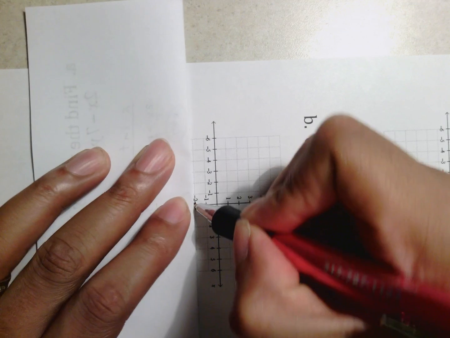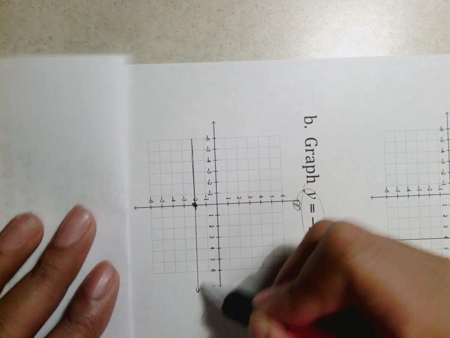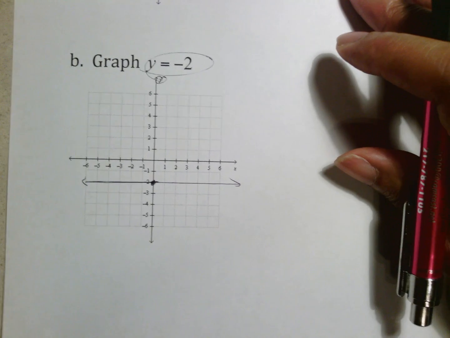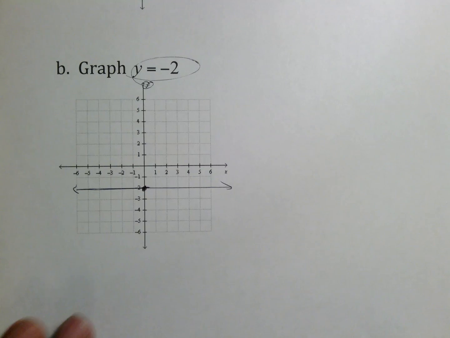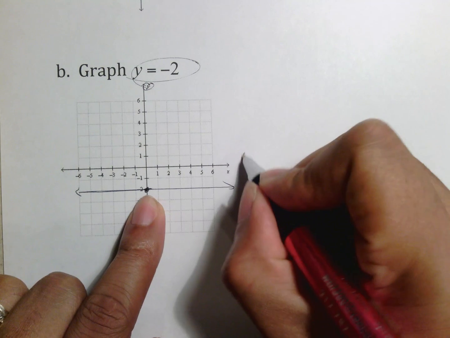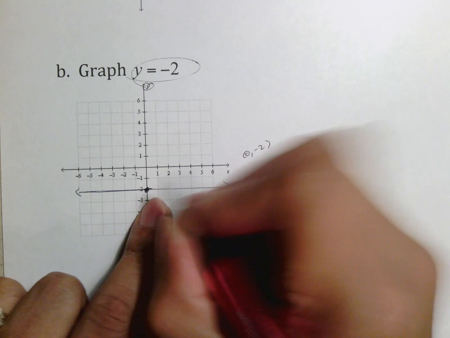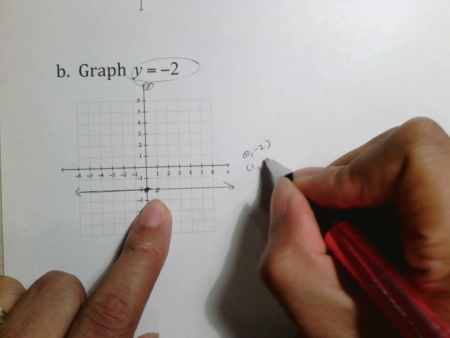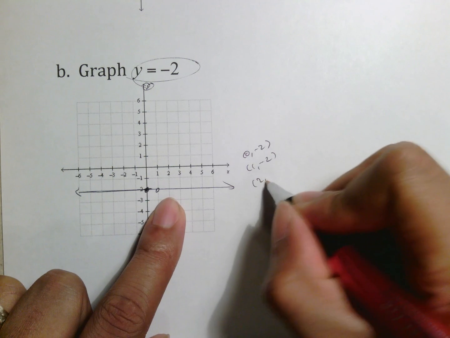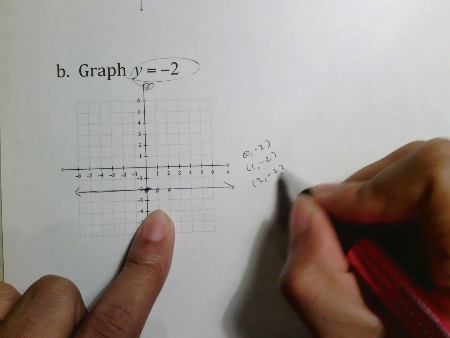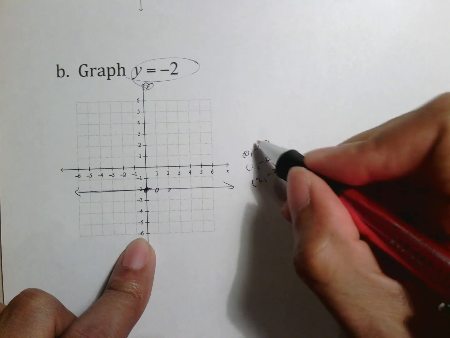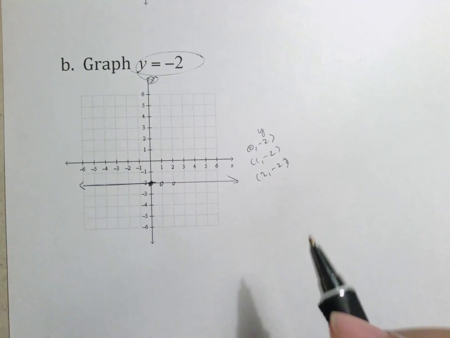And so I take my straight edge, I draw the best straight line I can possibly draw, and I end up with that graph. Again, if you think about these coordinates, this is 0, negative 2. This is 1, negative 2. This is 2, negative 2. And so when you look at that, notice that all of your y's are negative 2, which is exactly what this told you.